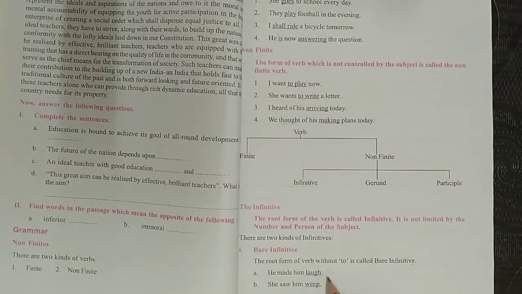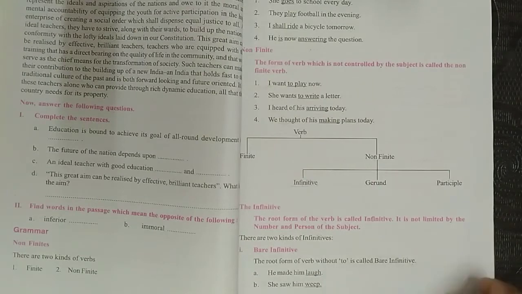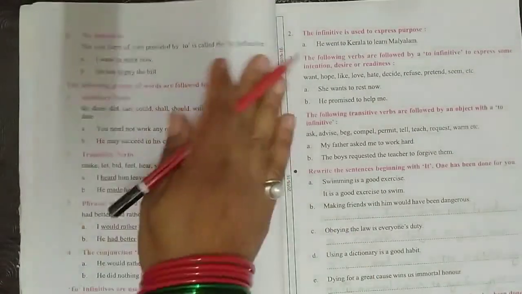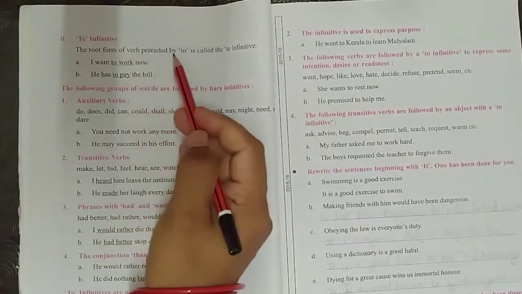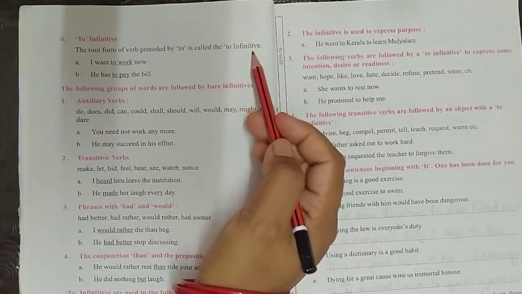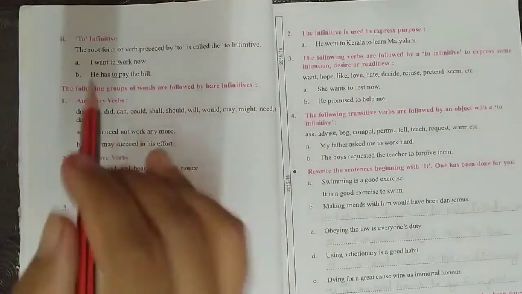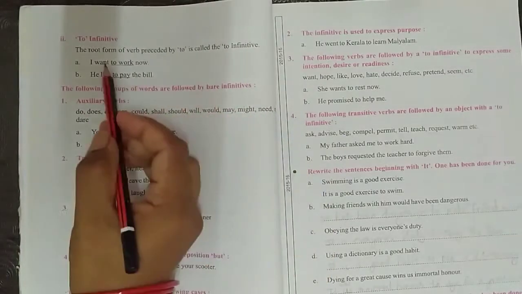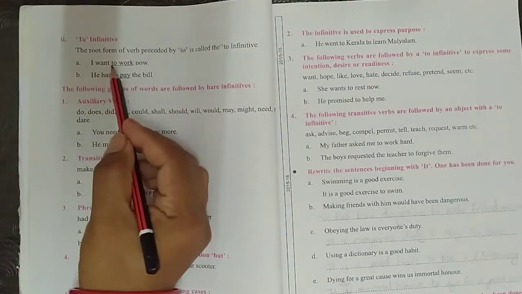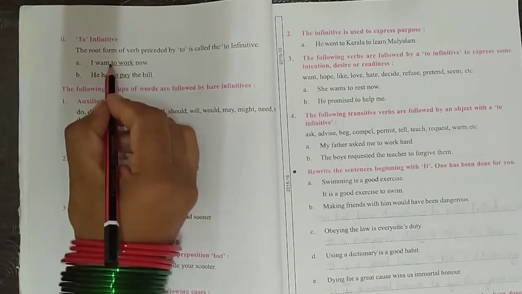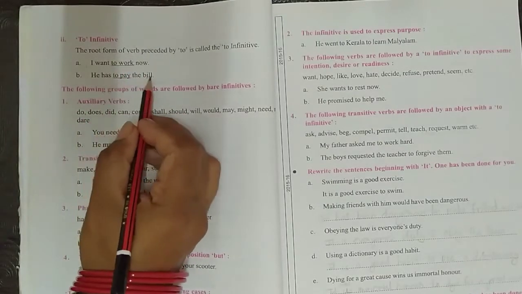Like, he made him laugh. She saw him weep. Now here, to infinitive. The root form of a verb preceded by to is called the to infinitive. It means the verb used with to is called to infinitive. Example is, I want to work now. To work. He has to pay the bill. To pay.